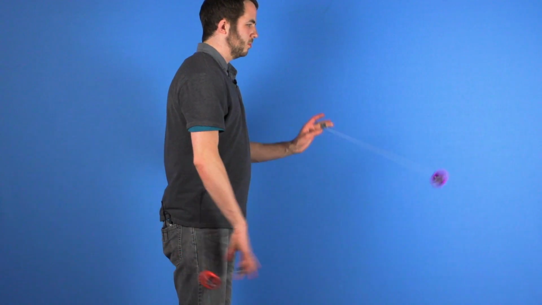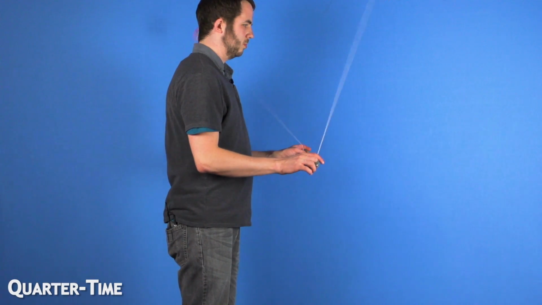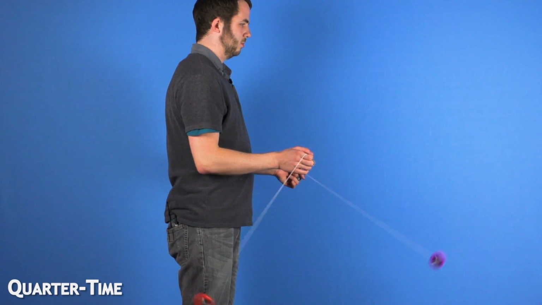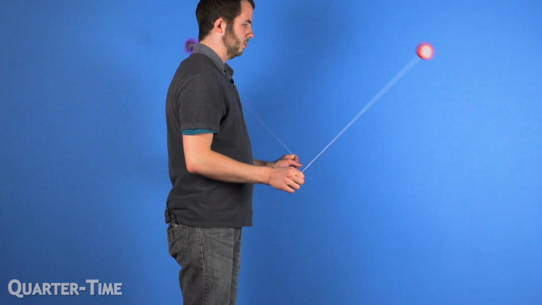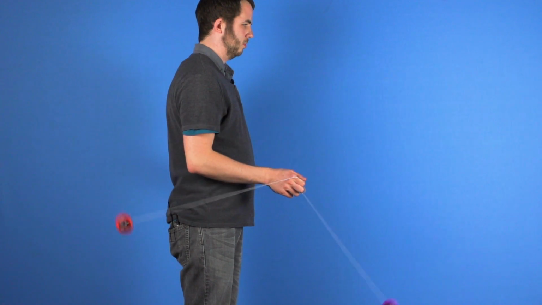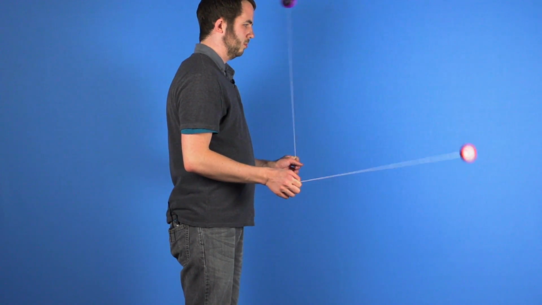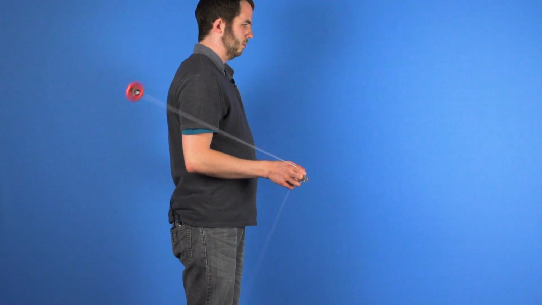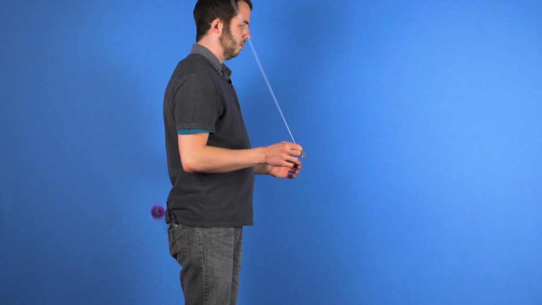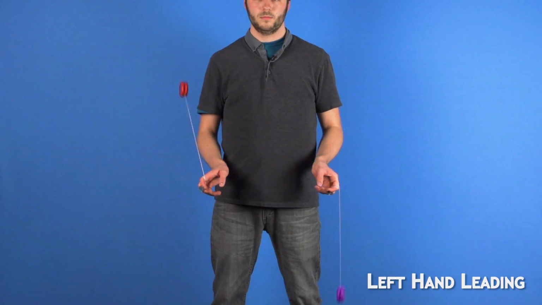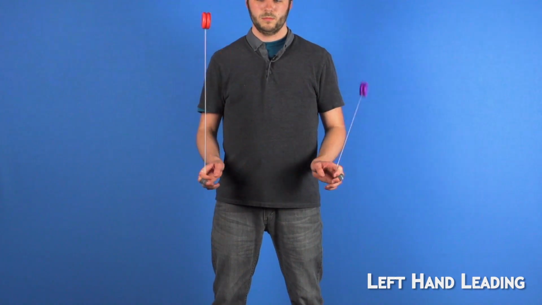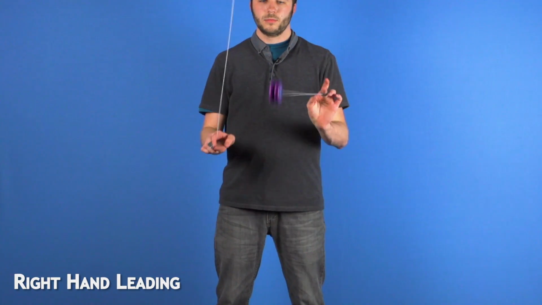And when you're thinking about quarter time, you're going to have one yo-yo 90 degrees out of phase with the other, or think of it as one yo-yo is ahead by 90 degrees, and that would be your lead yo-yo. And when you're in quarter time, you can think of it as either your left hand is the leader or your right hand is the leader.